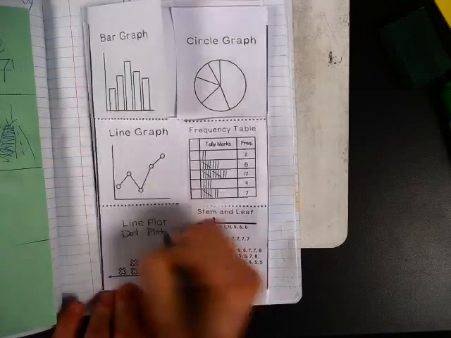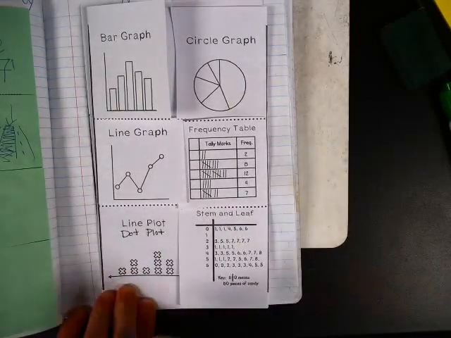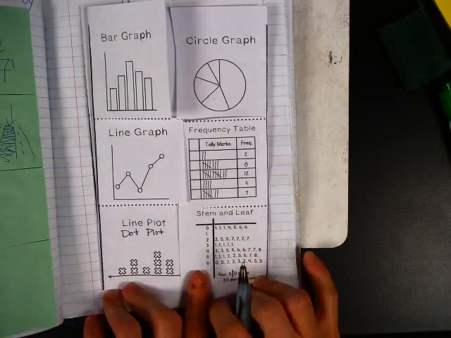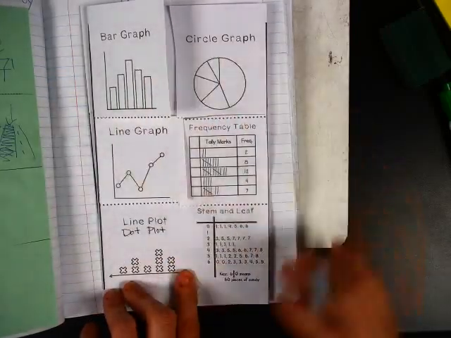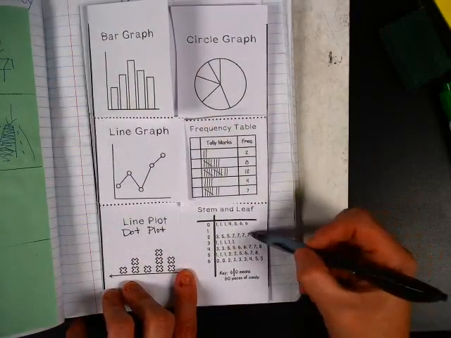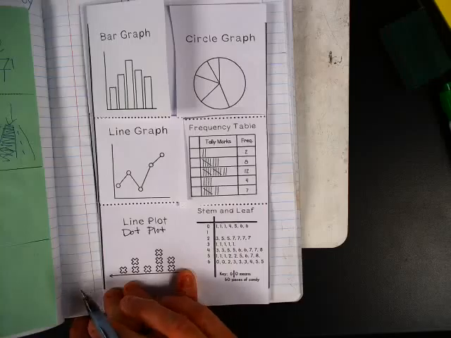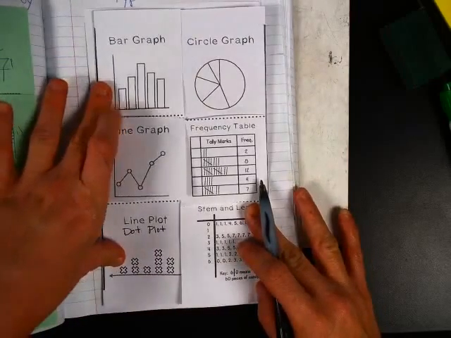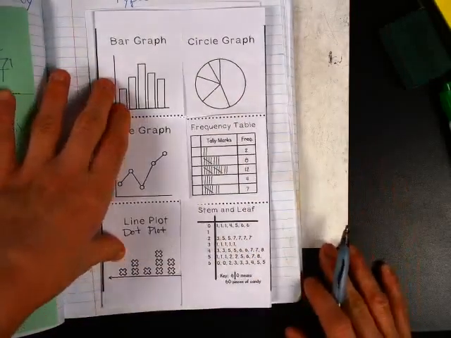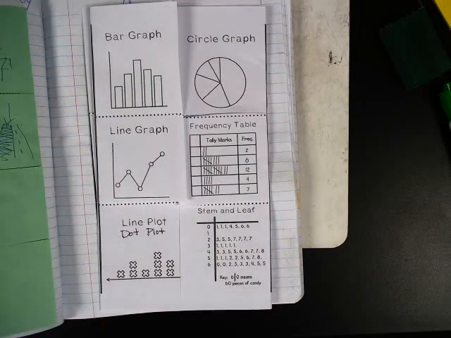If it is a line plot, they put X's. If it's a dot plot, they put little dots. It's the same thing. They truly are the exact same graph or show of data. And then stem and leaf, we talked about that on Tuesday. So, I'm going to quickly run down through the purposes and the uses of each of these graphs to help you out.